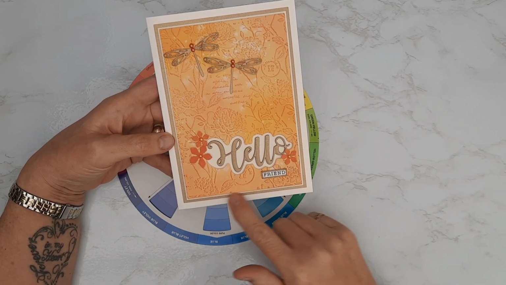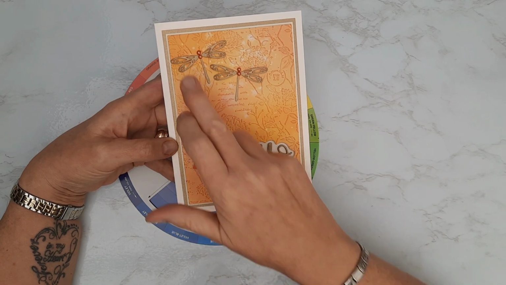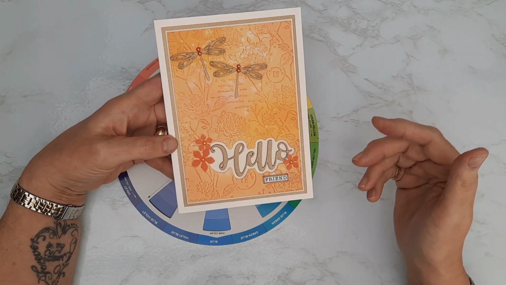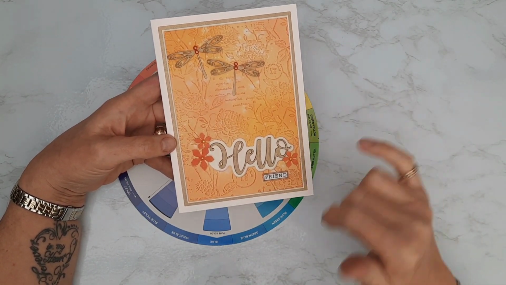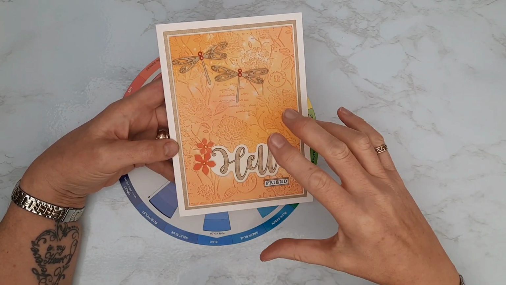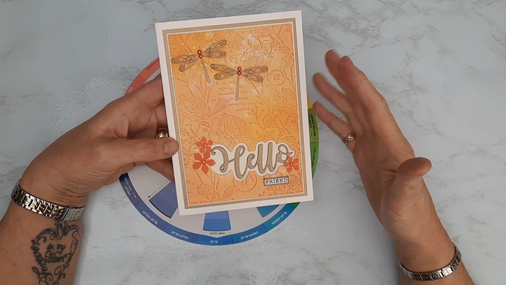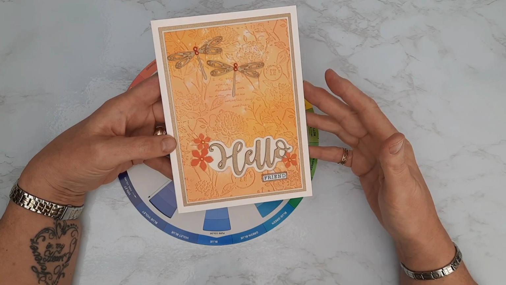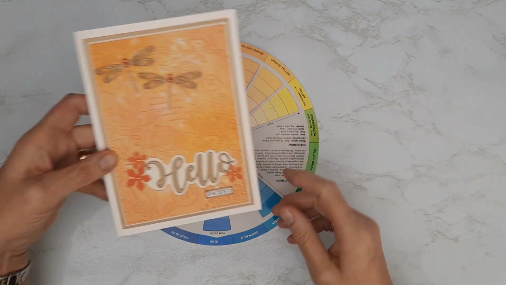Introduced a tiny bit of gold, which is sort of a metallic shade. This doesn't actually appear on the colour wheel, it's a metallic colour, but they're really nice for contrasting, either matting and layering embellishments like we've got here. So this is what we're going to make.